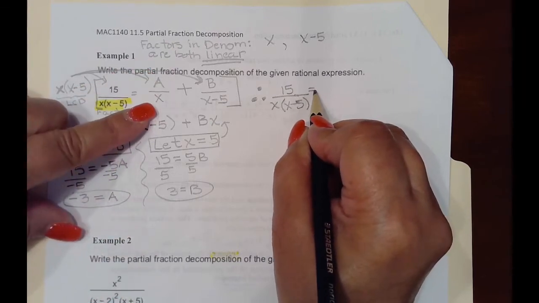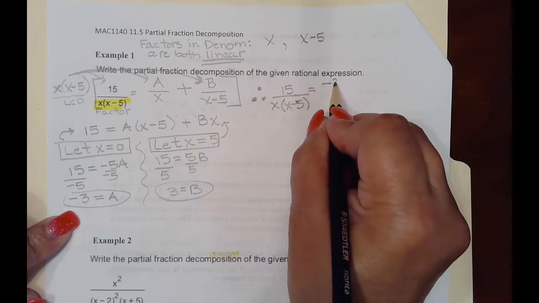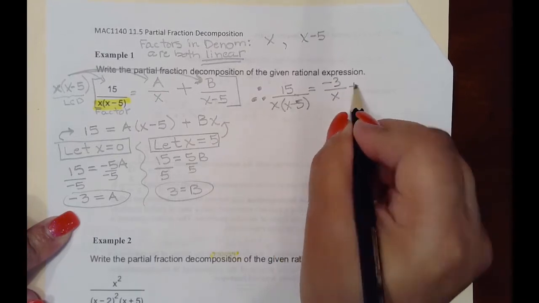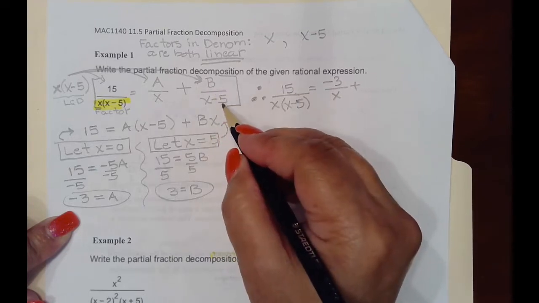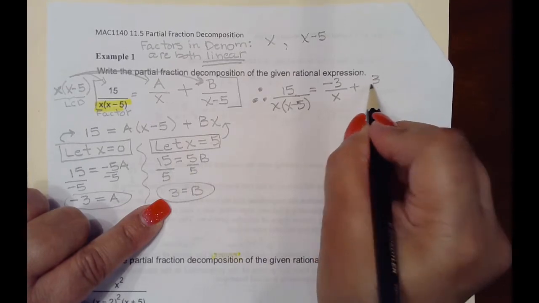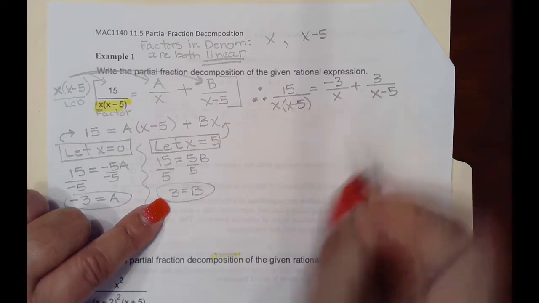A is the numerator of this term containing x in the denominator. So that value was negative 3 over x. And then the b value is assigned to the denominator of x minus 5. And we got a 3 for x minus 5. And that's the completion of the problem.